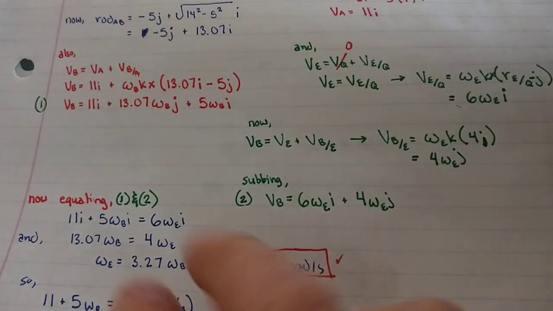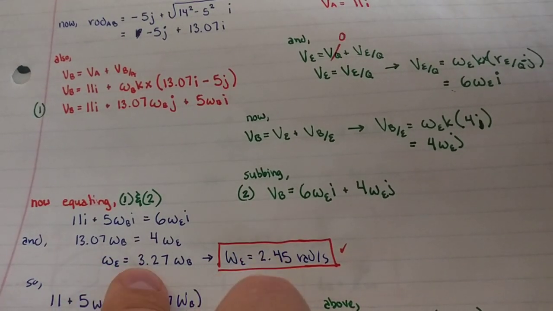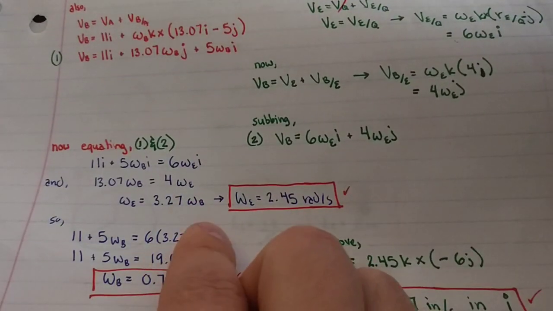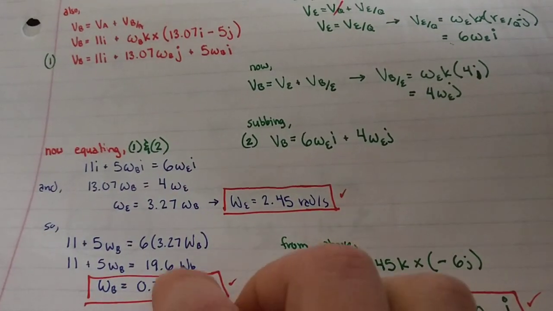And so what we do is we're going to have two equations, two unknowns. We can solve for omega_E or omega_B. Omega_E is 3.27 omega_B. We're going to sub that back into here, this upper term here, and solve for omega_B.